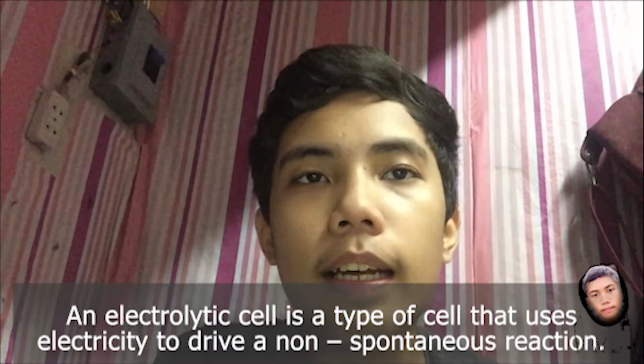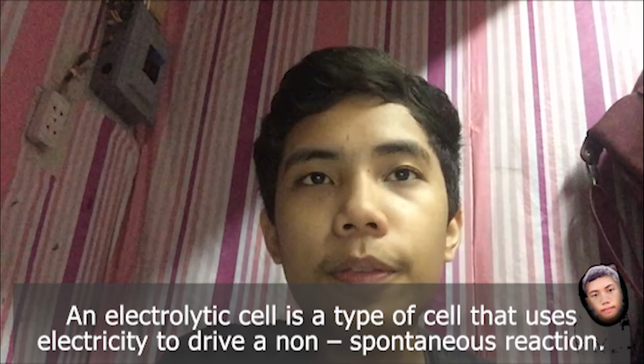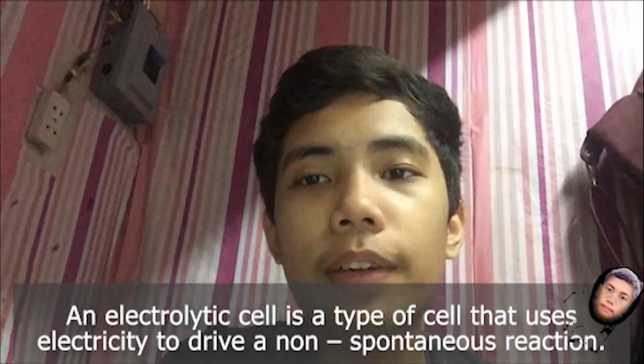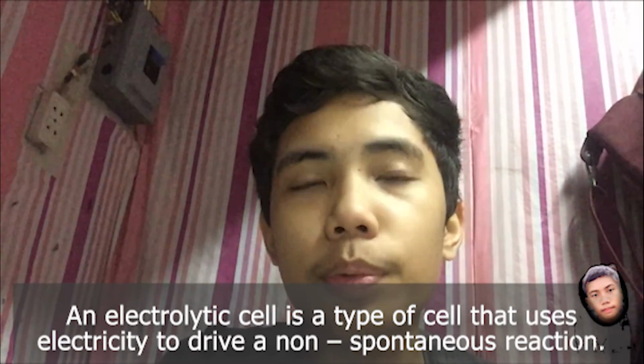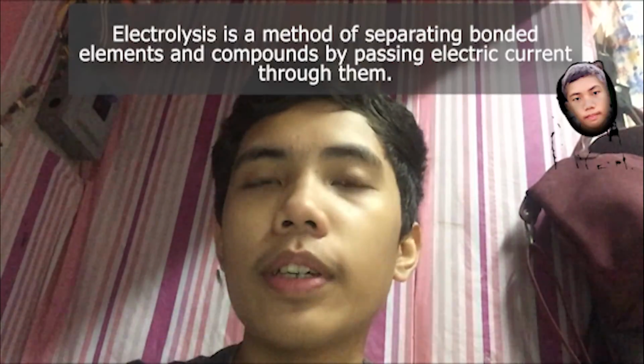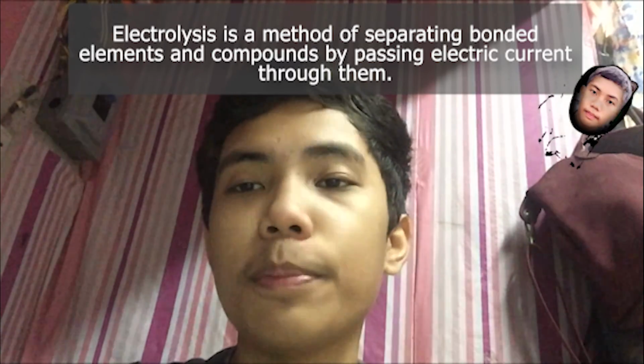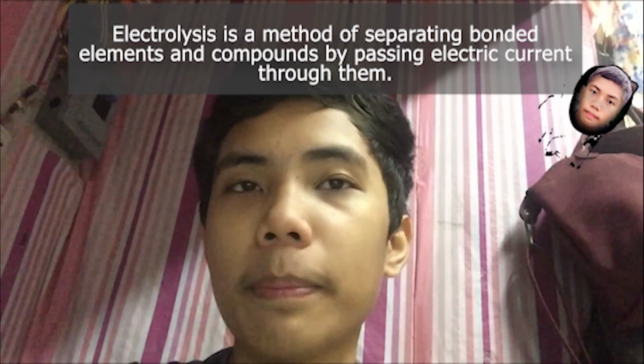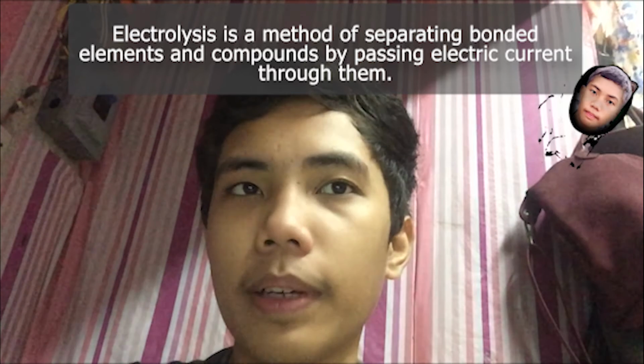Electrolytic cell. An electrolytic cell is a type of cell that uses electricity to drive a non-spontaneous reaction, which is the opposite of the galvanic cell. What is electrolysis? Electrolysis is a method of separating bonded elements and compounds by passing electric currents through them.